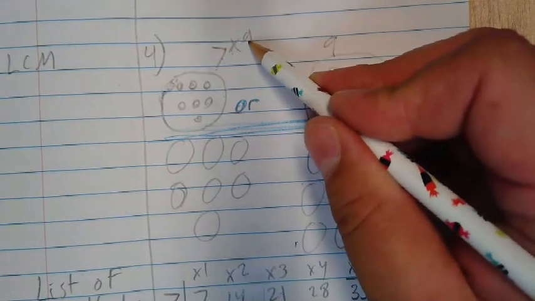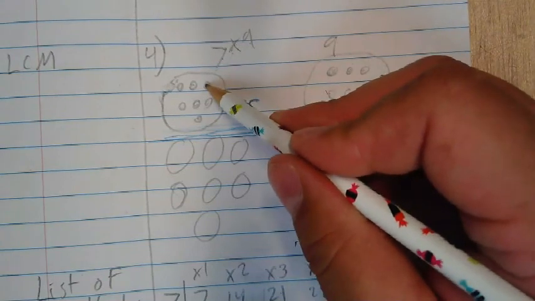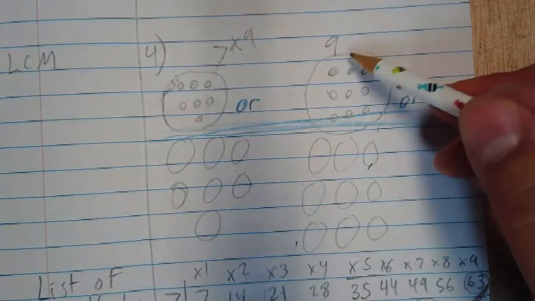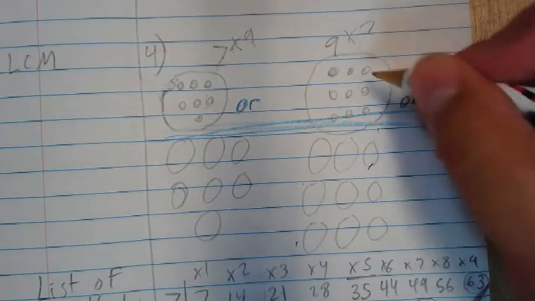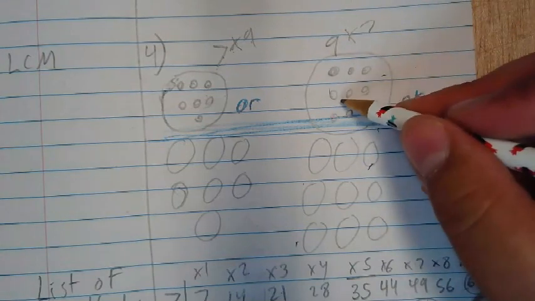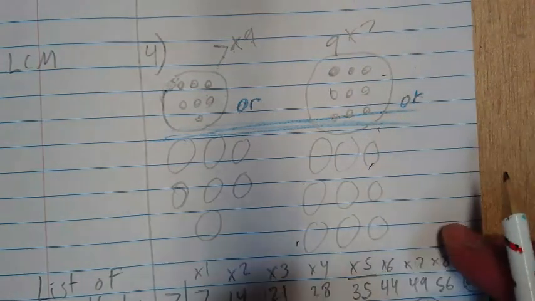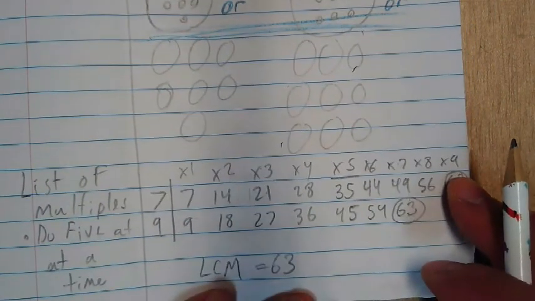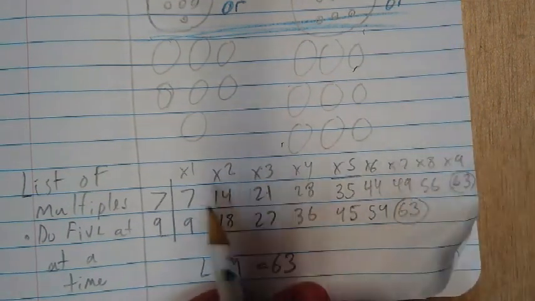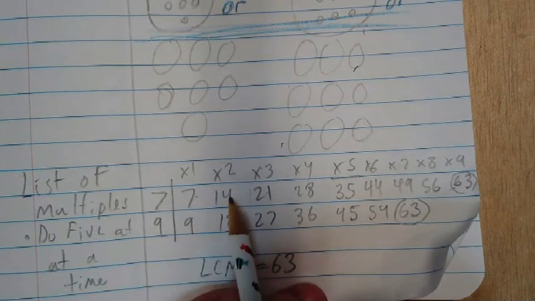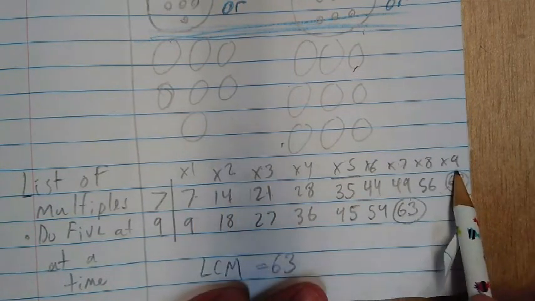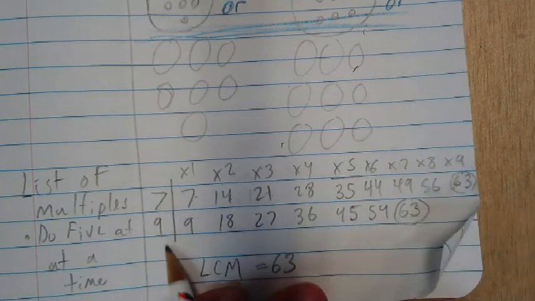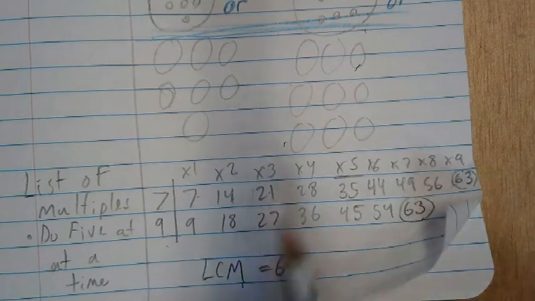So if we're making groups of 7, let's go with the groups. We're making groups of 7, groups of 9. How many groups of 7 do I need to match up with the groups of 9? All right? So, a couple things you can do.